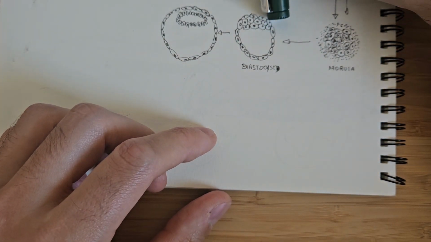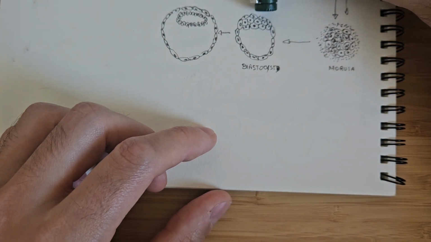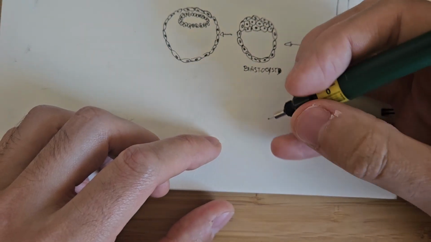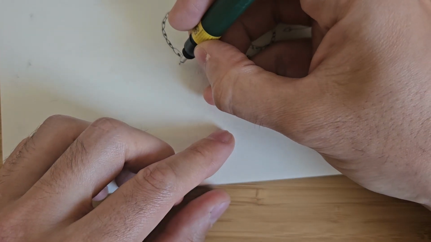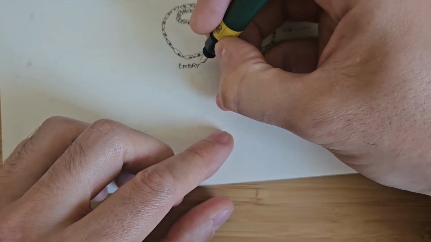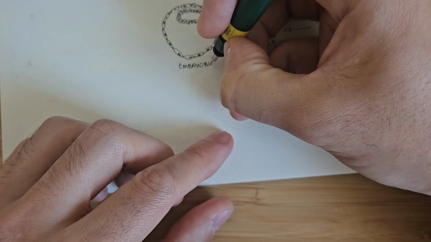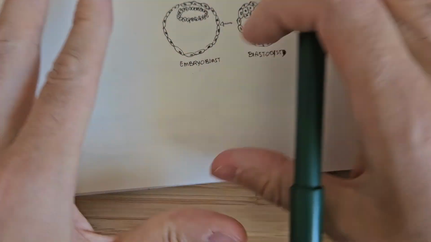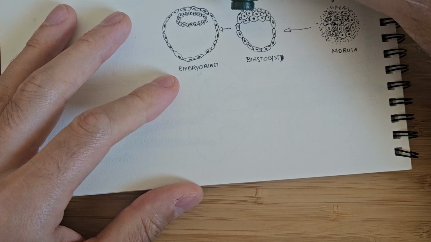So let me just write here that this is the embryoblast. We have different structures here, to be honest.